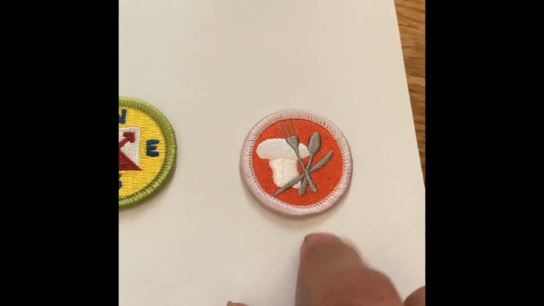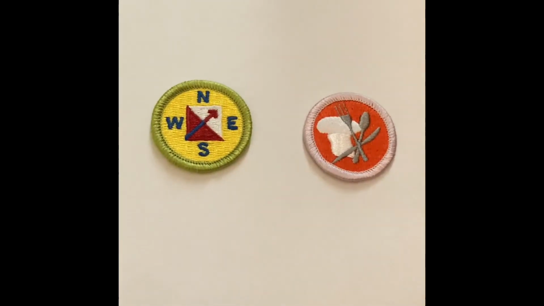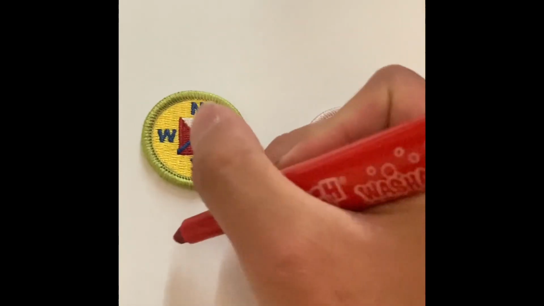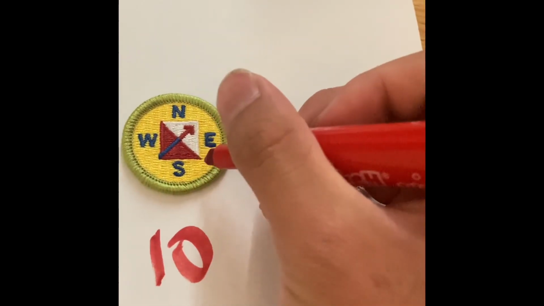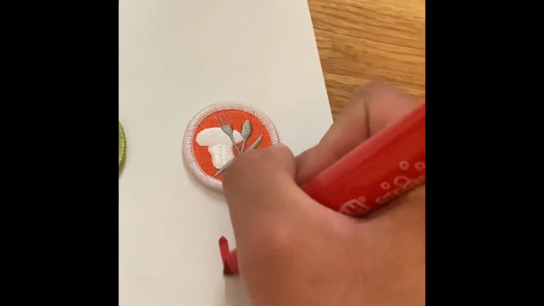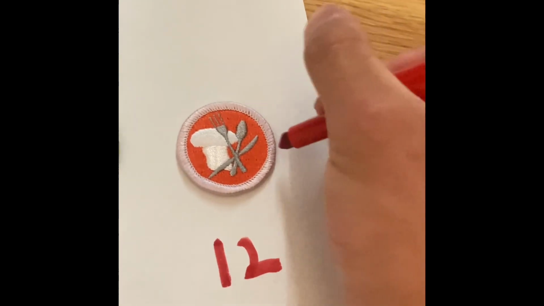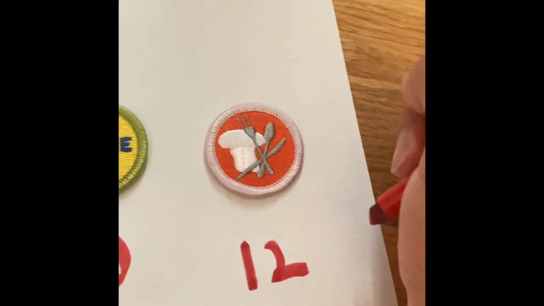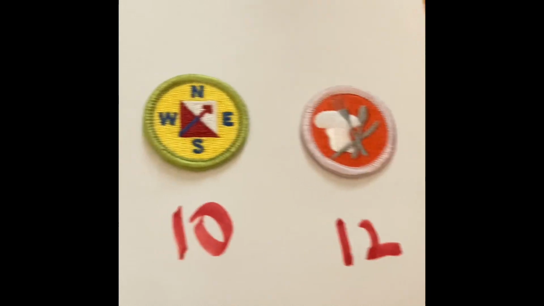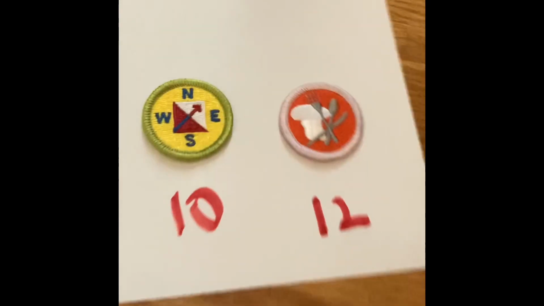To get Eagle Scout, a scout must have at least 10 green merit badges and 12 silver merit badges. And that is what the circumferences of these merit badges mean.